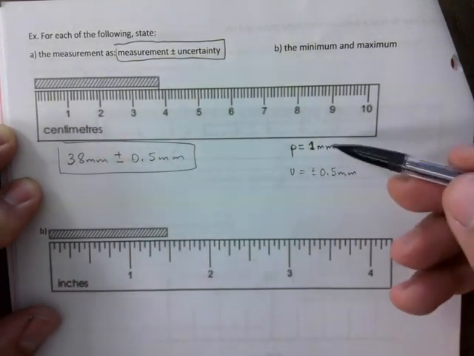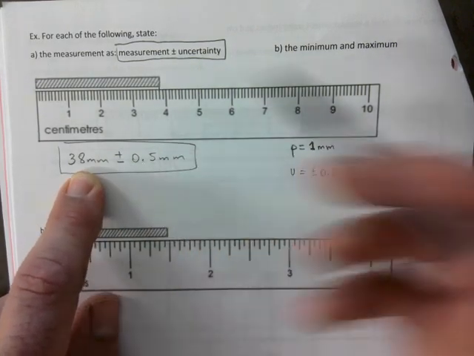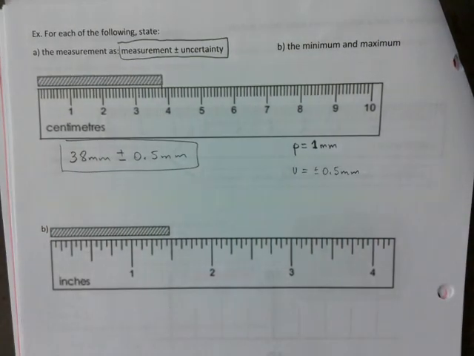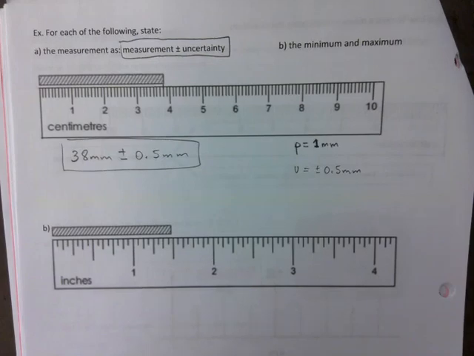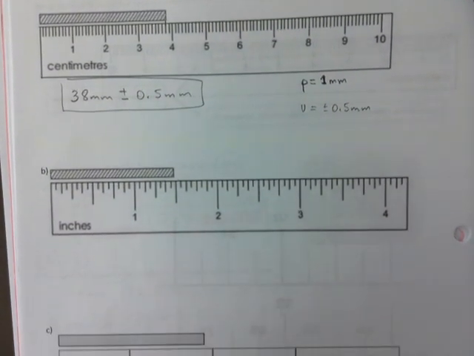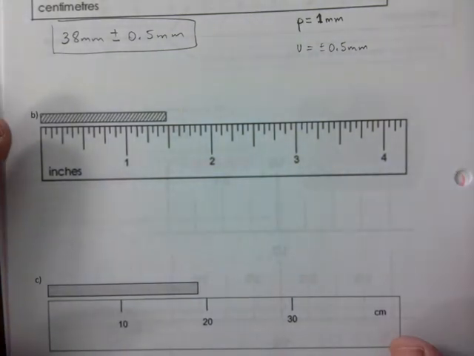So we know how to find the precision and the uncertainty. We just have to combine them now, because every measurement has an uncertainty. You just don't think about it on a regular basis. Uh-oh, inches. That's where things get trickier.